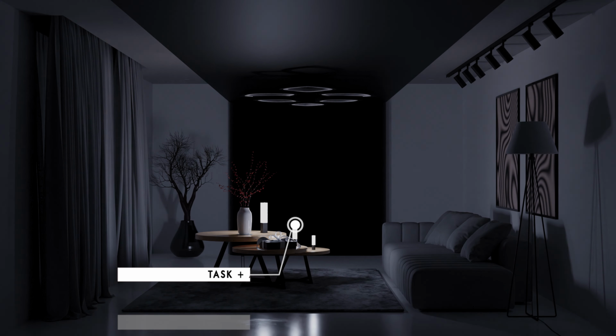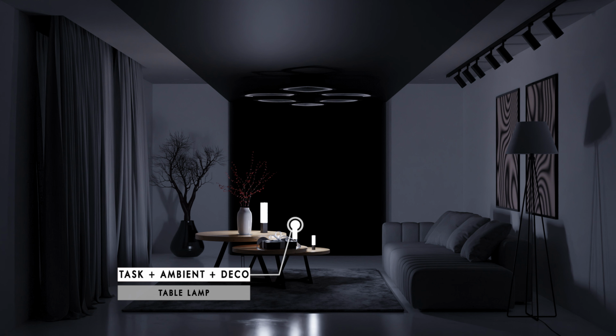As the name implies, task lighting helps users achieve specific goals or tasks. It focuses on the area where the task will be performed. Here in this scene we have used table lamps to get the task lighting, which is also acting as ambient and decorative lighting. Some common examples of task lighting include under cabinet lights, guidance lights, bollard lights.